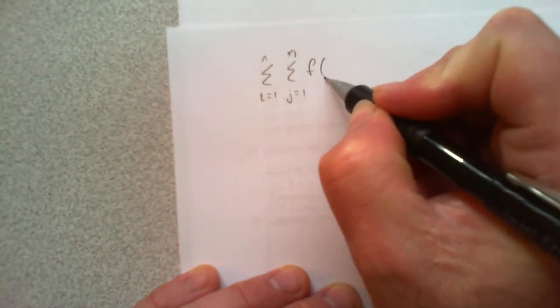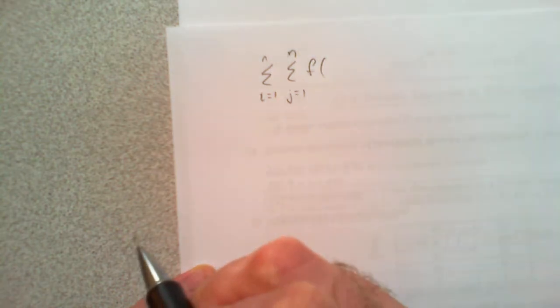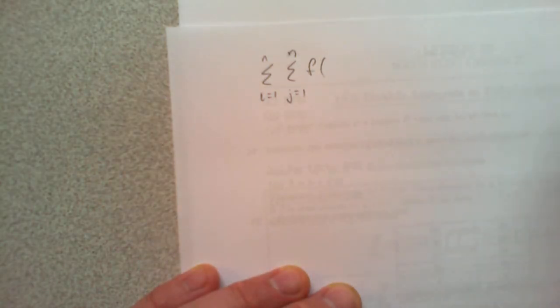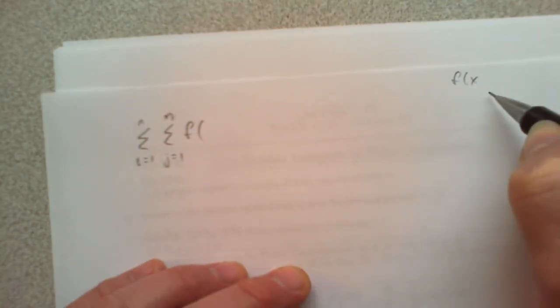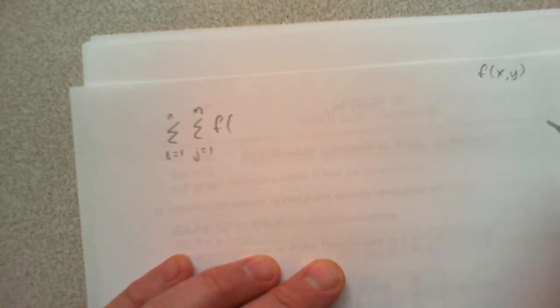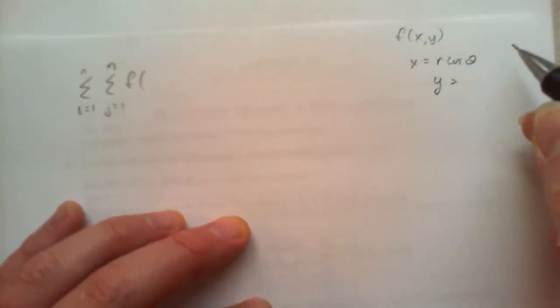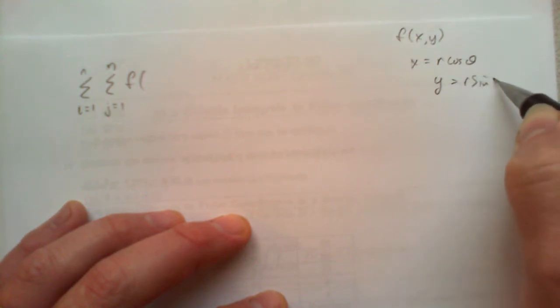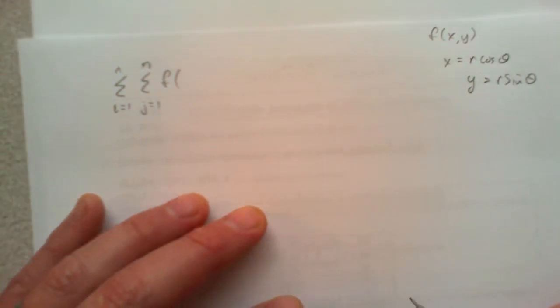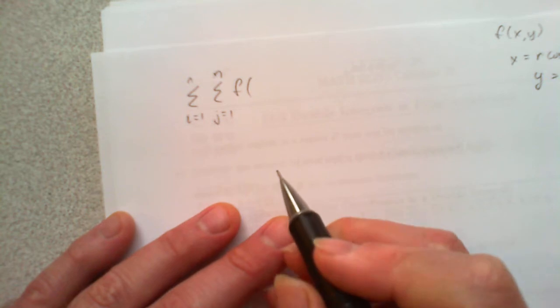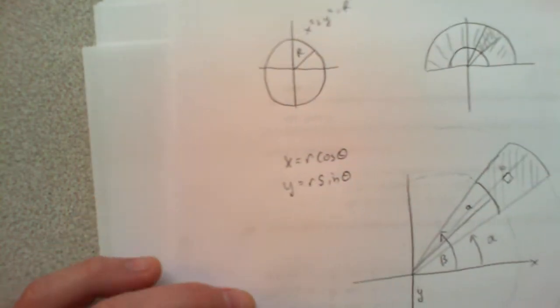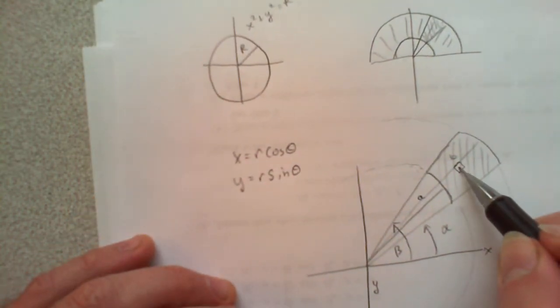You have your function, which represents the surface, and the function looked like f of x y. My change of variables is x equals r cosine of theta, and y equals r sine of theta. When I'm putting these in, you'd have a test point inside here.